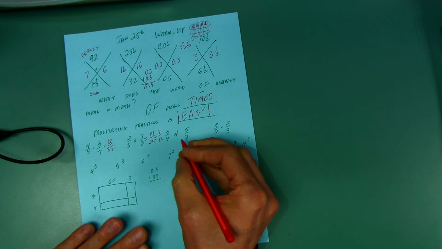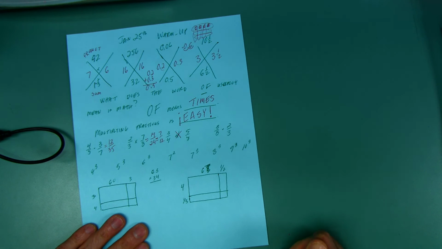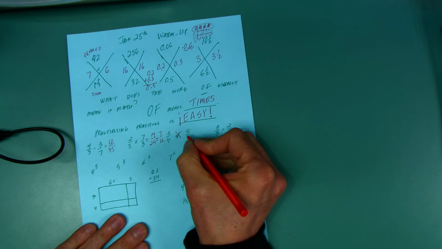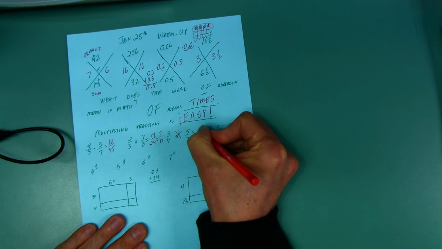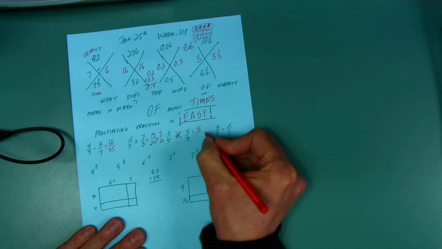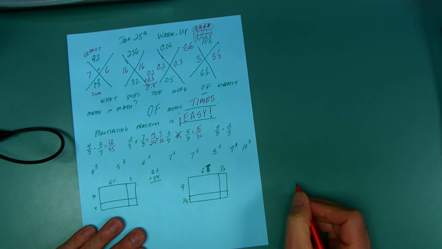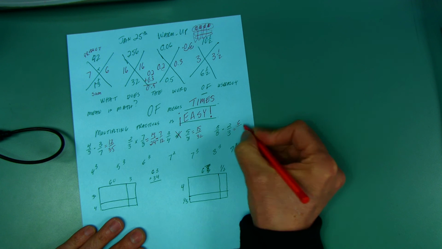Okay, what does of mean in math? Whenever you see it in a word problem, you get to do that now. It means times. 3/4 of 5/8 is 3/4 times 5/8. And 3 times 5 and 4 times 8. Boom, I'm done. 3 times 2 is 6. 8 times 3 is 24.